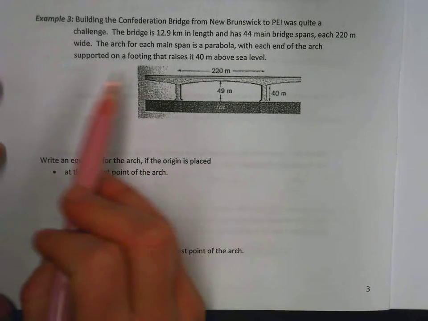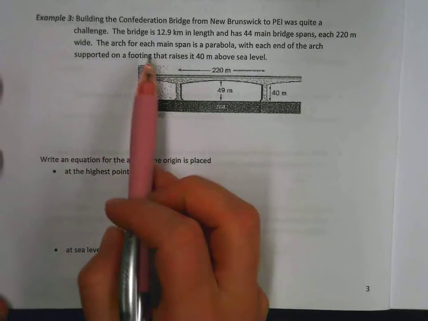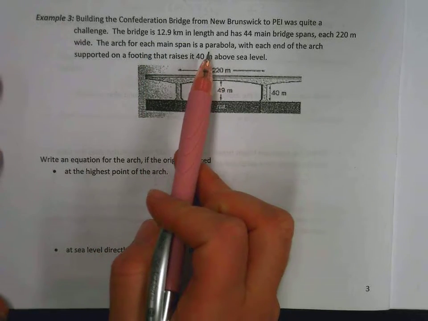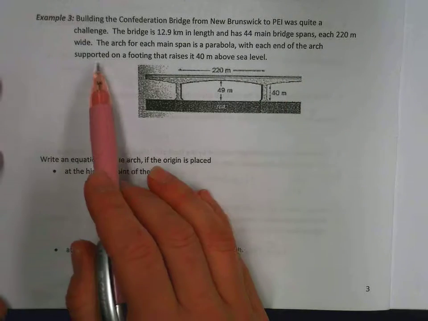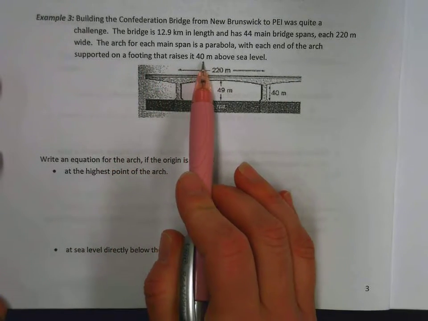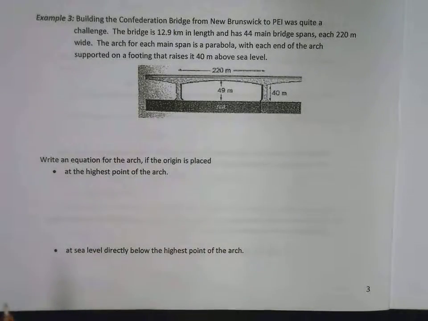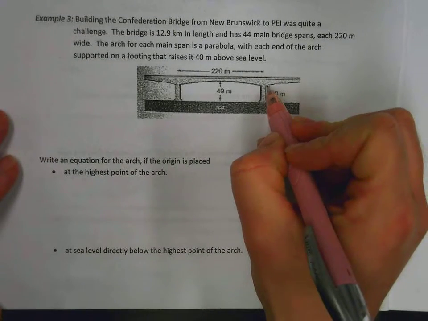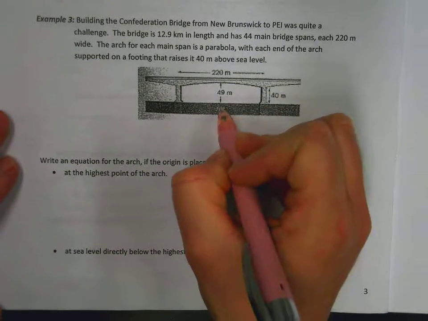Each span is 220 meters wide. The arch of each span is the shape of a parabola, with each end of the arch supported by a footing that raises it 40 meters above sea level. So in our diagram, the end of the arch is 40 meters above sea level. The highest point of our arch would be 49 meters above sea level, and the entire span of each arch is 220 meters. It says, write an equation for the arch if the origin is placed.